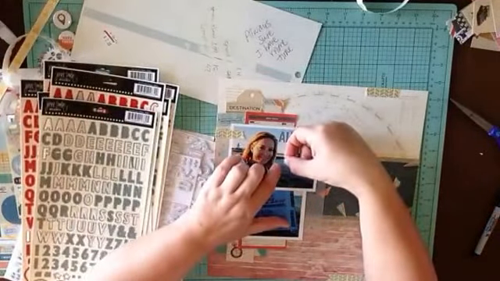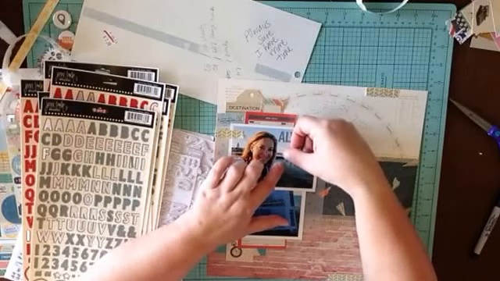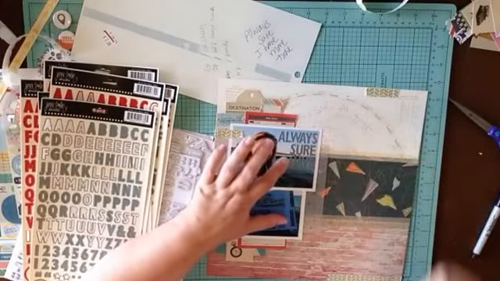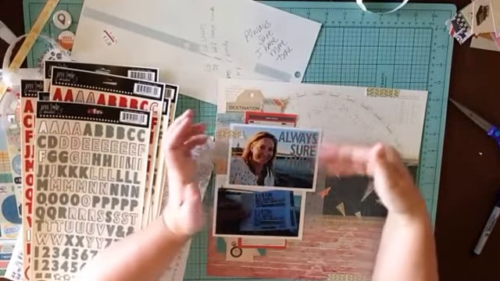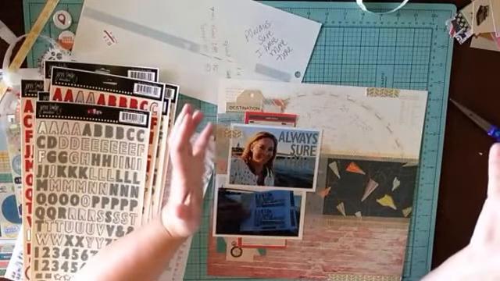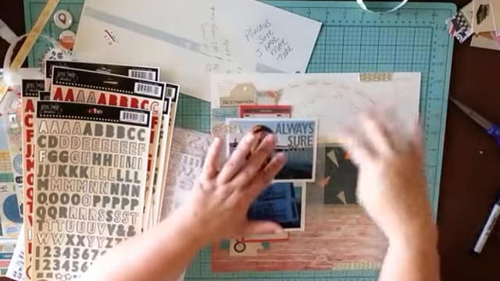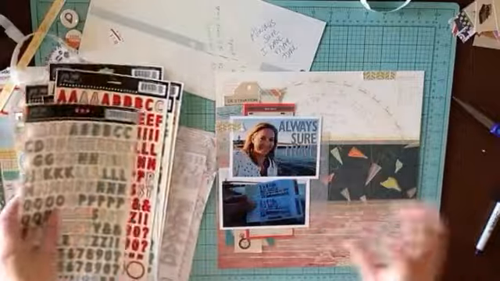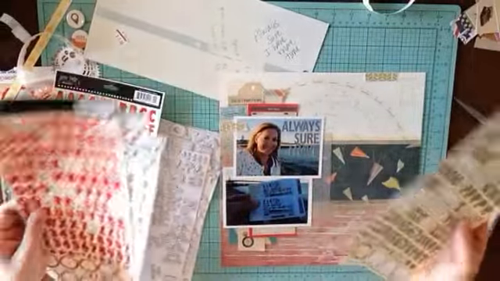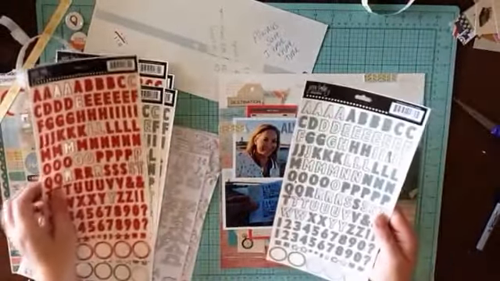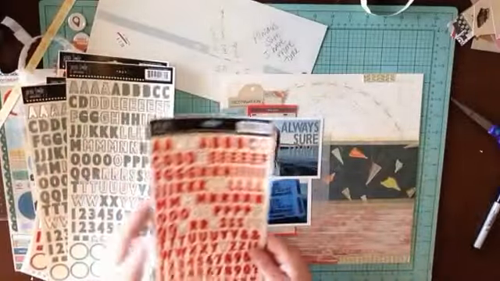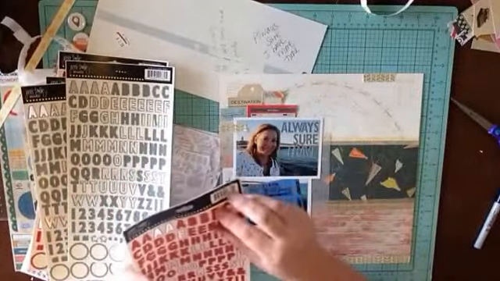I have colored these letters before, and it does kind of affect the way that they stick, and also it affects, yeah, I'm just not going to do it. So there. I have more time.